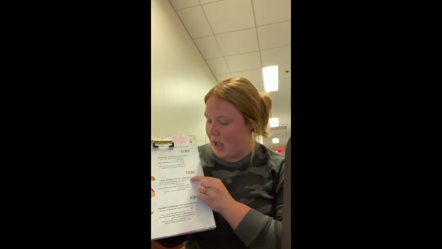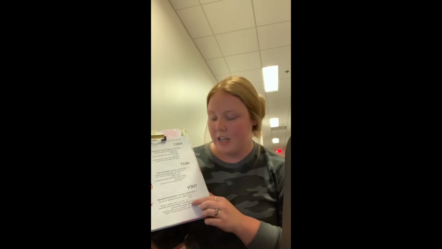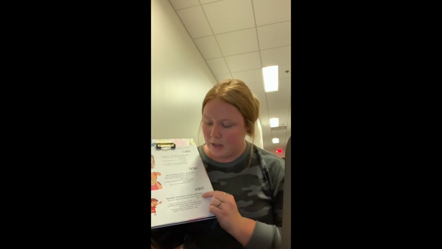Next, it says, help Kana use her listening skills. This could include giving Kana one-step directions such as put your toys away or put your dish in the sink. Then it says, help Kana use her expressive language. This encourages them to name objects in the house as they use them. For example, as they cook, they could say, this is our stove. We use it to cook.